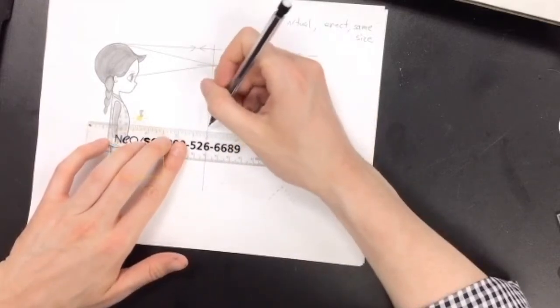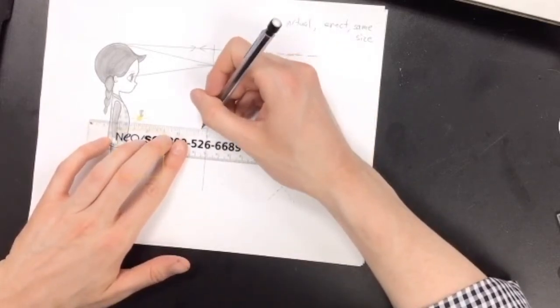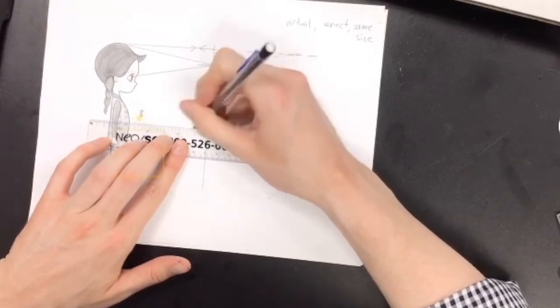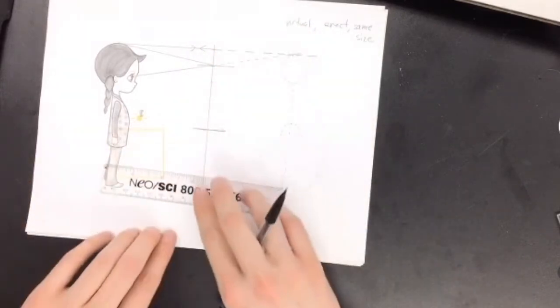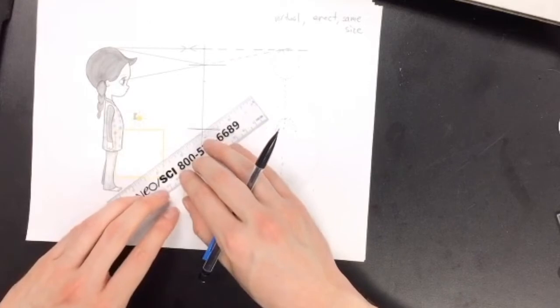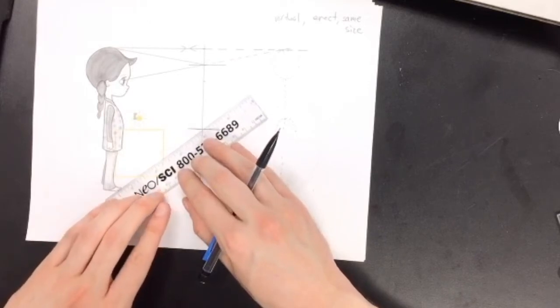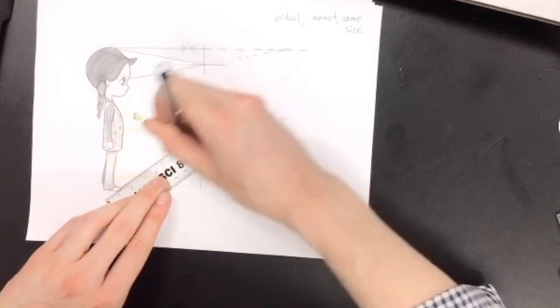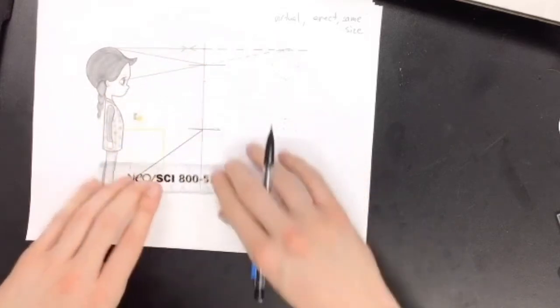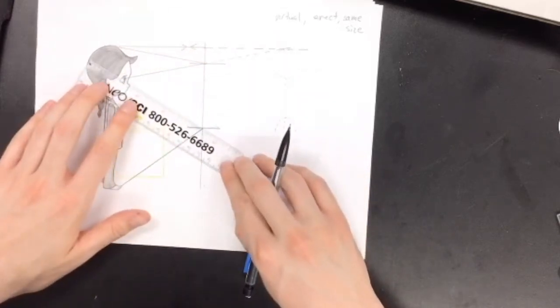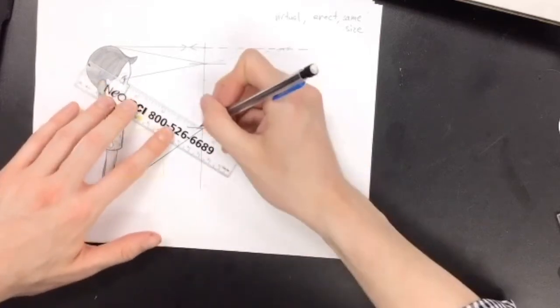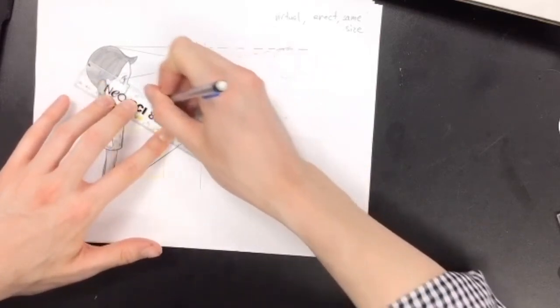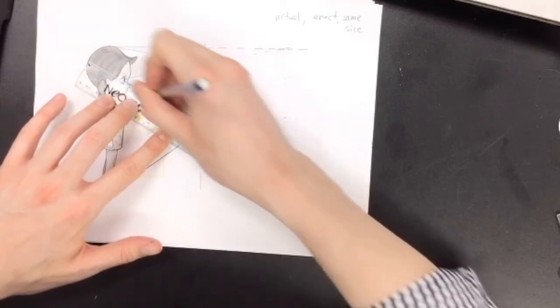It's sort of cheating, but if it didn't look like the angle of incidence was equal to the angle of reflection, I would go back and fix it. But you'll see that my cheat works out, because if a ray of light leaves her foot and goes to her eye, you'll see I'm not really a cheater, because that angle of incidence should look pretty similar to the angle of reflection.